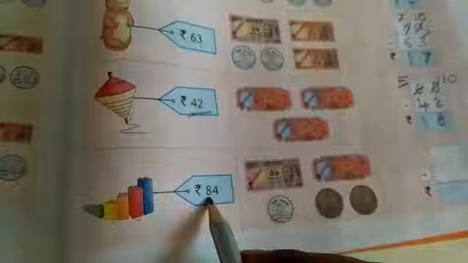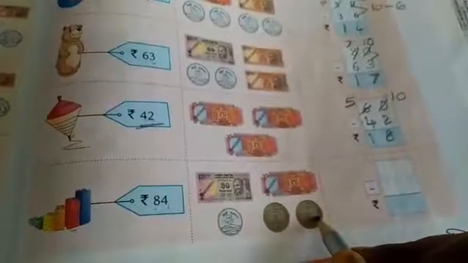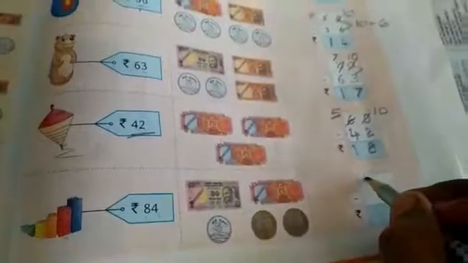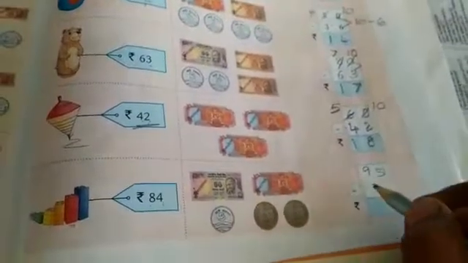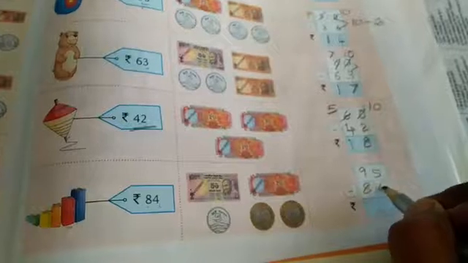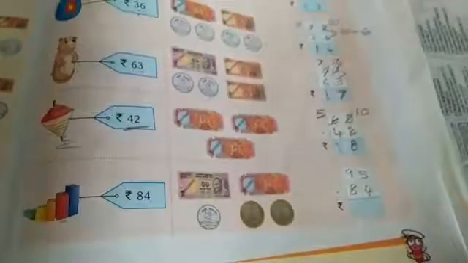Building blocks. It costs rupees 84. How much would you pay? See, you have 50 plus 20, 70, 75 plus 10, 85, 95. Is it? So you give an amount of 95 rupees and take away 84 from it. Subtract 84 from it.